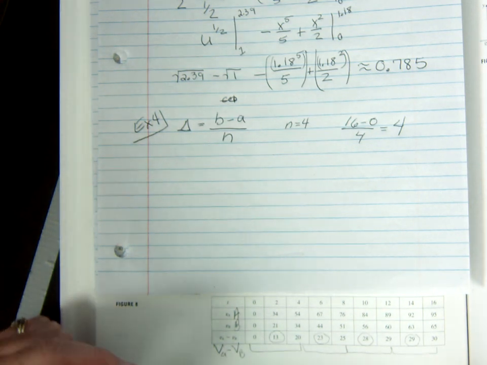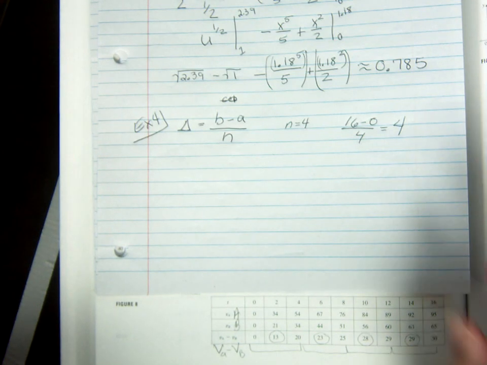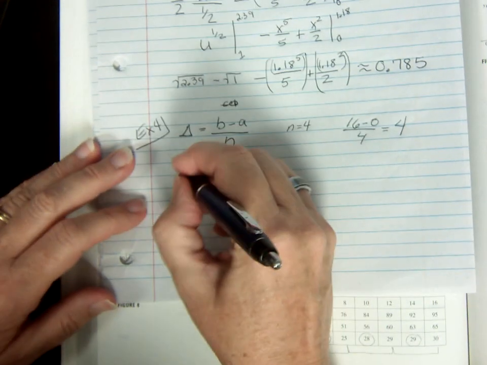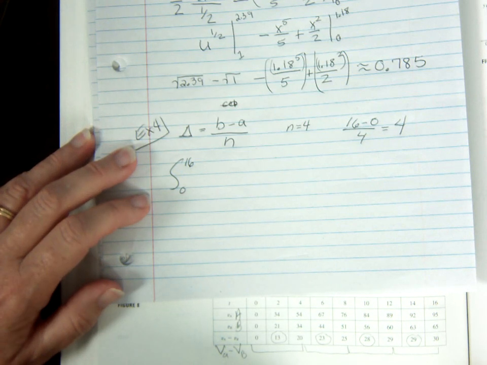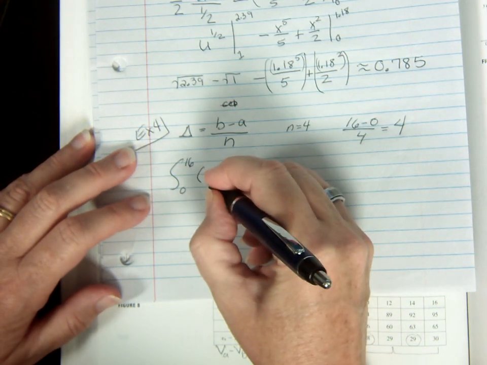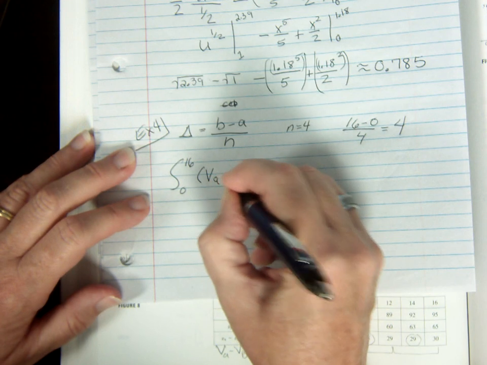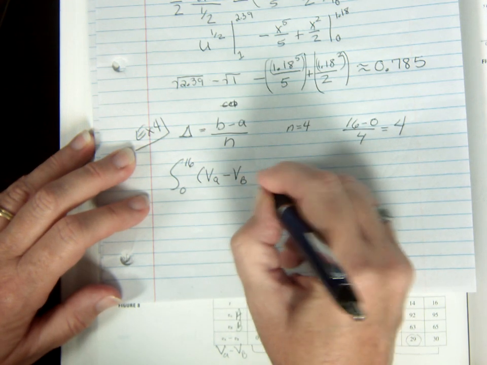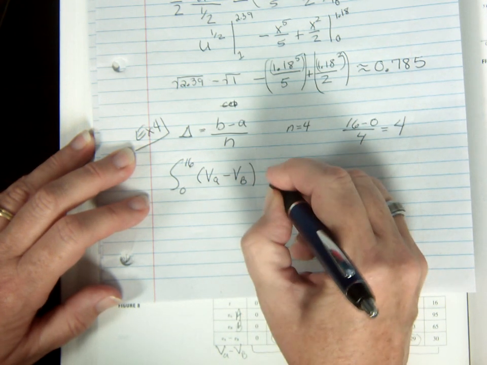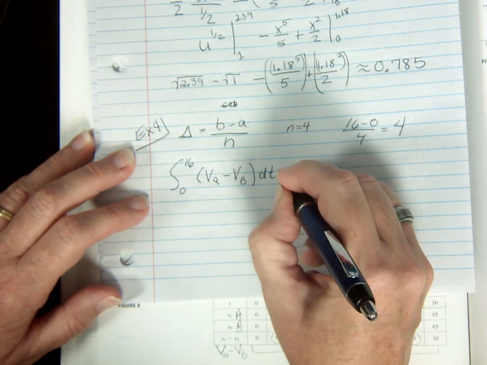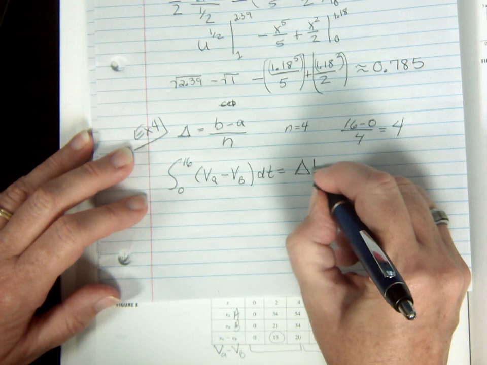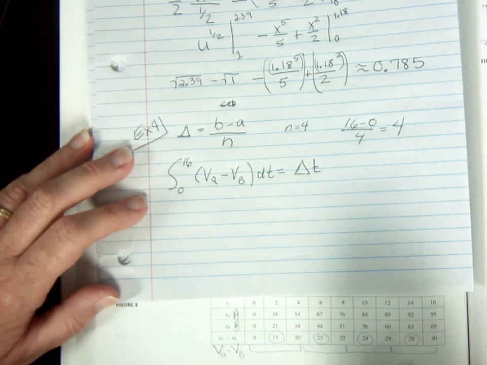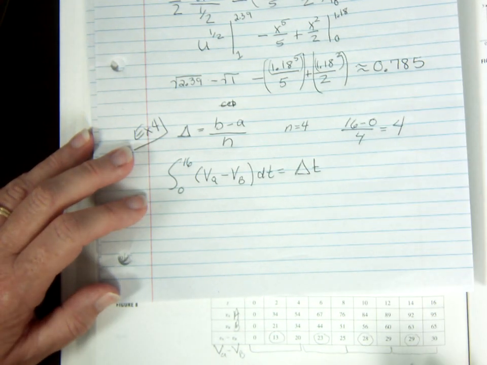So now I can set up my integral. So my integral is from 0 to 16. And I have, what is on the bottom of the chart, my velocity of A minus my velocity of B, and that is with respect to time. So that would be my delta t times the sum of those differences. The differences are already taken care of here.